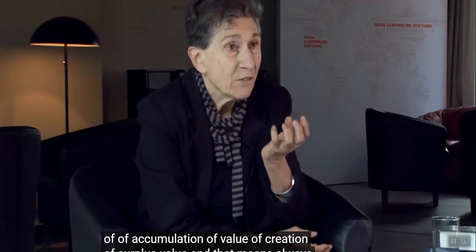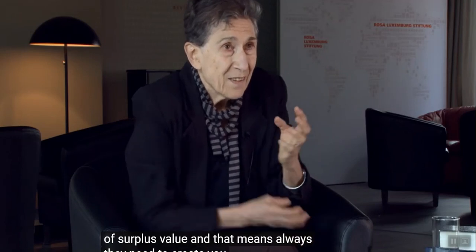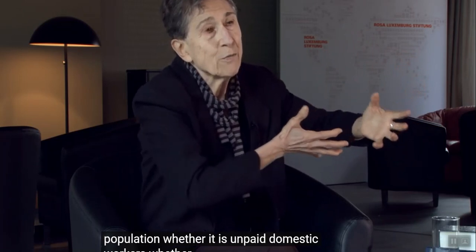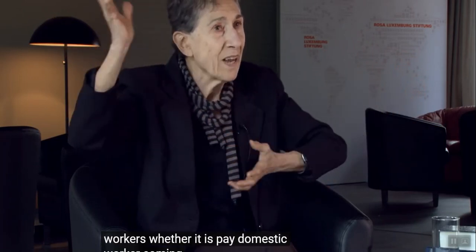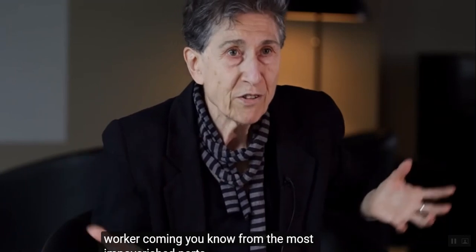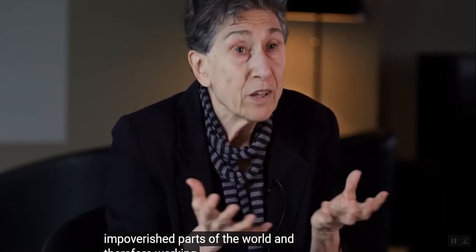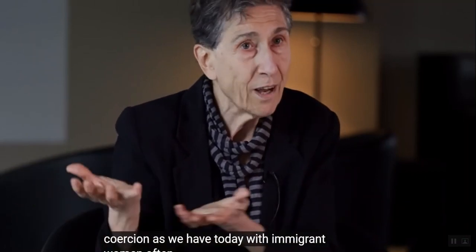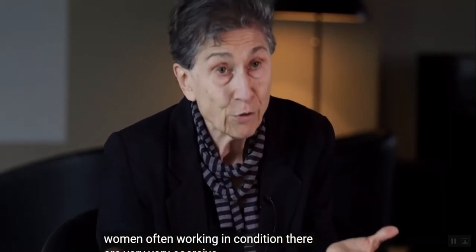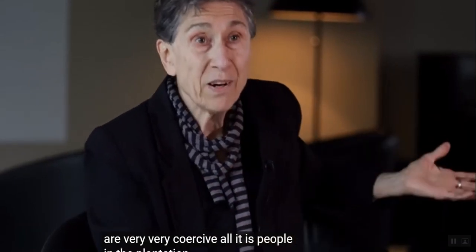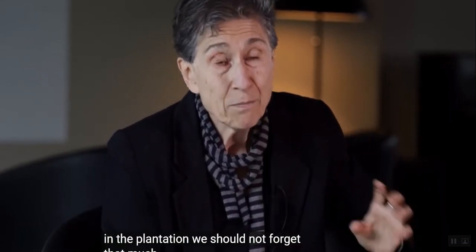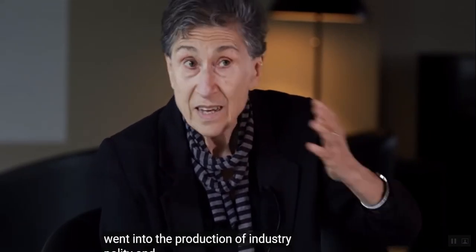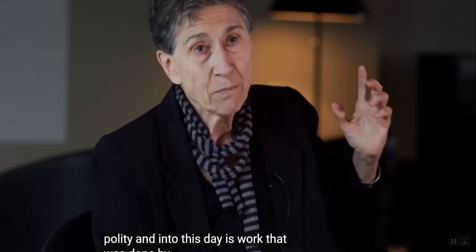a key determinant of the process of accumulation of value, of the creation of surplus value. And that means always the need to create a population, whether it is unpaid domestic workers, or paid domestic workers coming from the most impoverished parts of the world, and therefore working often in conditions of coercion, as we have today with immigrant women. Or it is people in the plantation. We should not forget that much of the reproductive work that went into the production of the industrial proletariat, and to this day, is work that was done by slave labor.